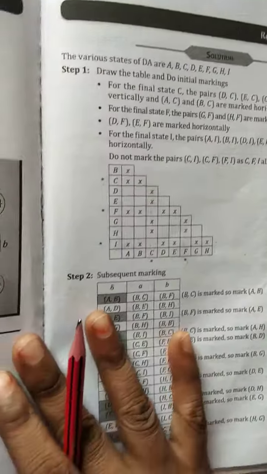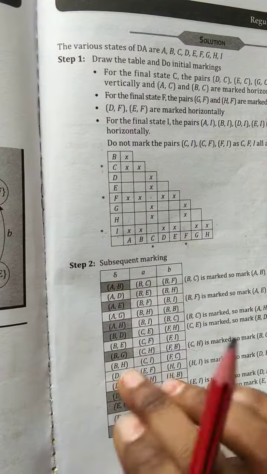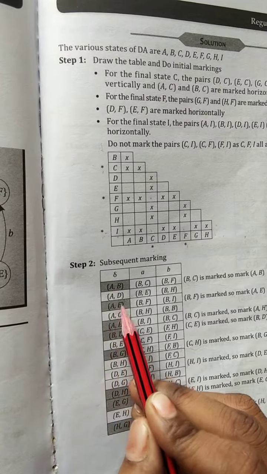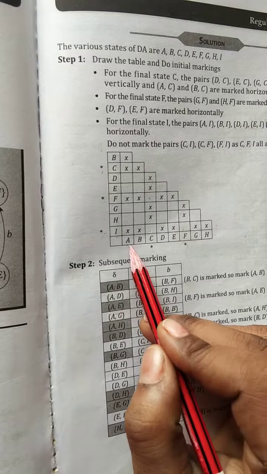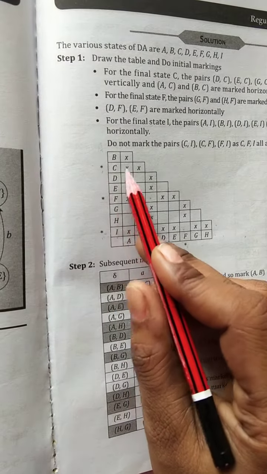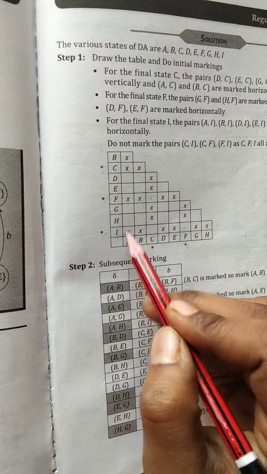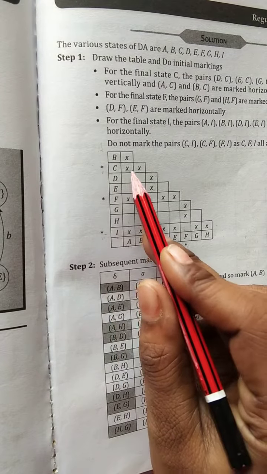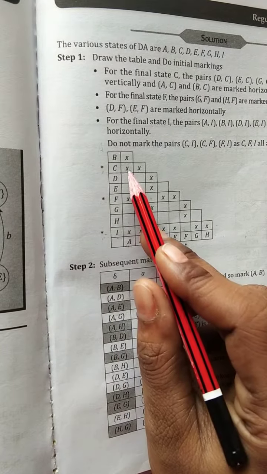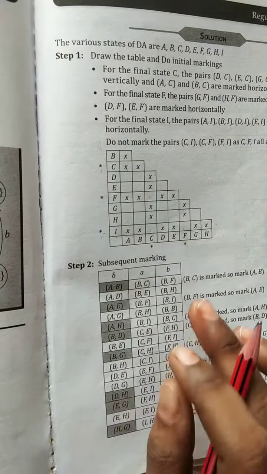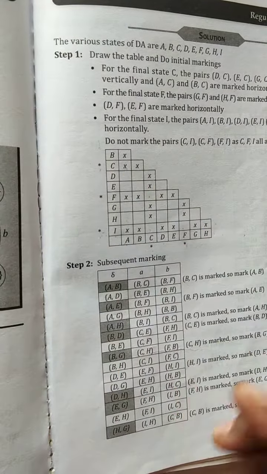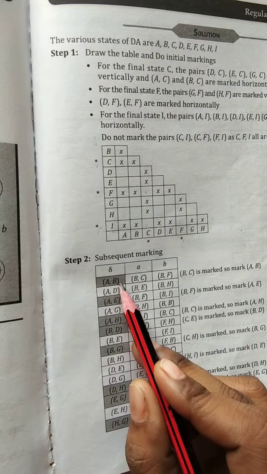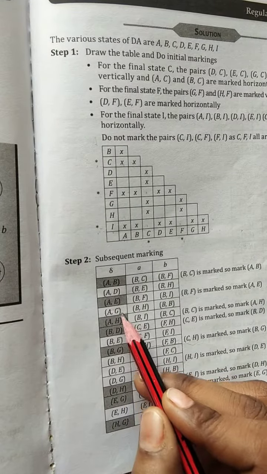Next we should construct this table. How to construct? You see, A to B, A to D, A to E, A to G. We no need to write A to C, because A to C we have already marked. So there is no need to mark that again, because there is no need of considering the final states. So final states C, F and I we are not considering. We are considering other than that: B, D, E, G, H.